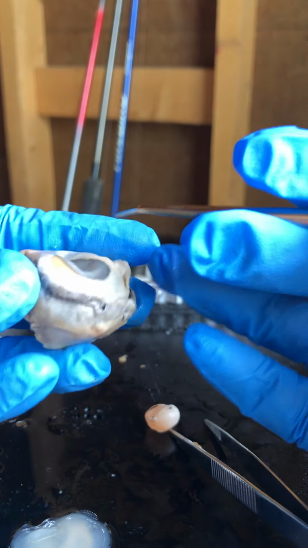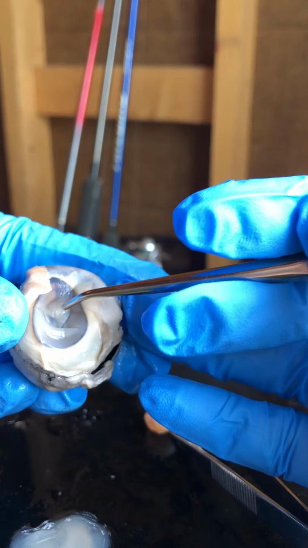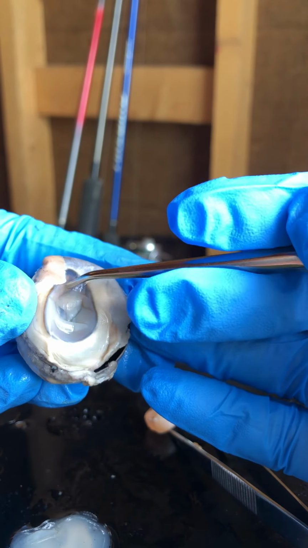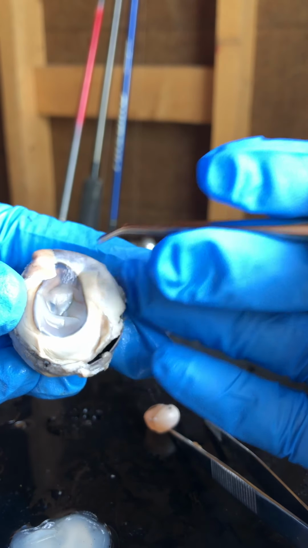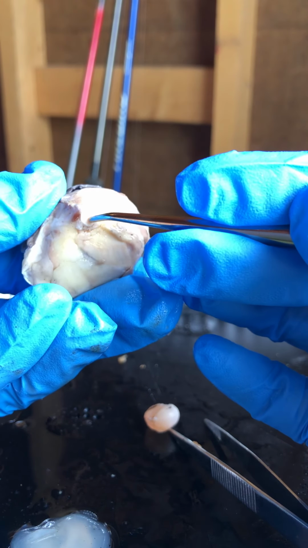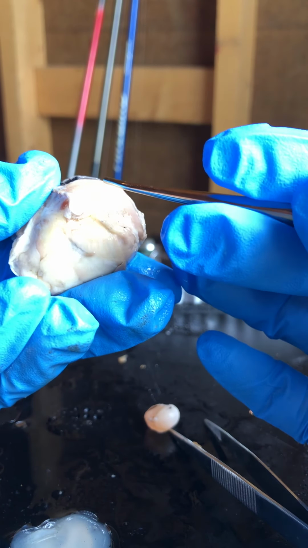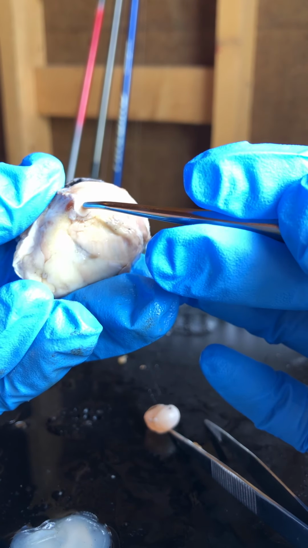side. Then the anterior portion is called the cornea. The cornea covers the iris and the pupil. At the back, at the posterior, is the optic nerve. The optic nerve sends signals from the eye to the brain.